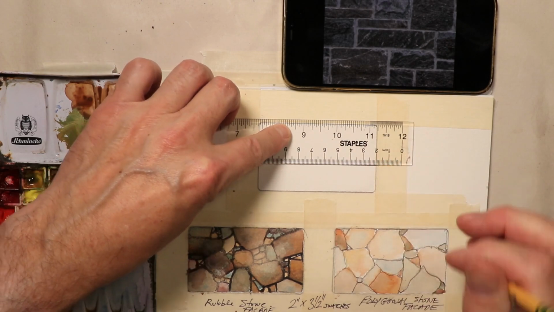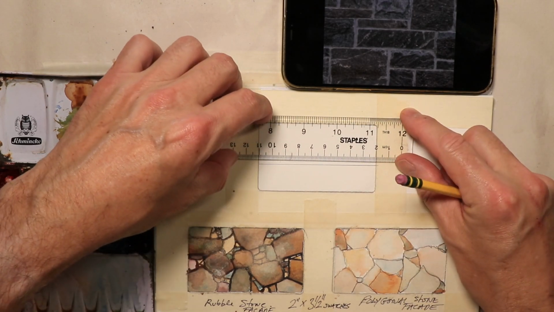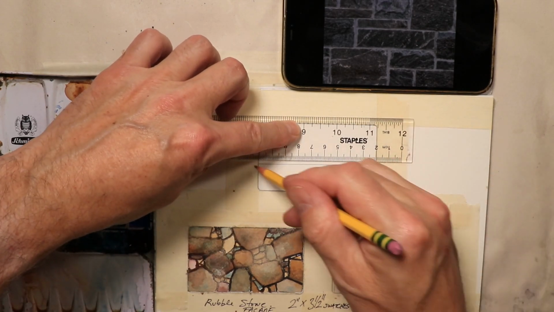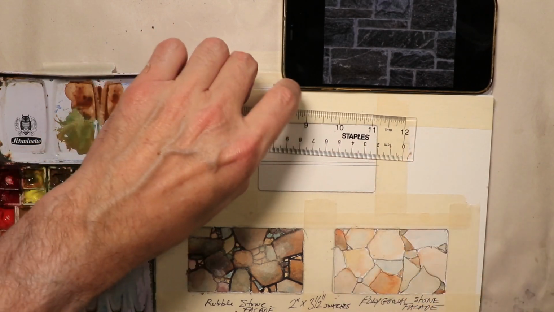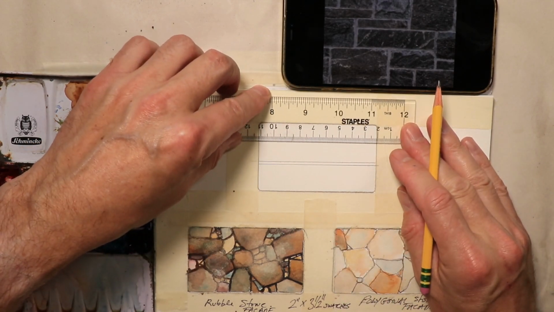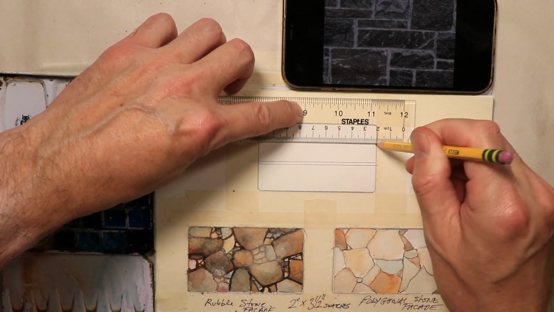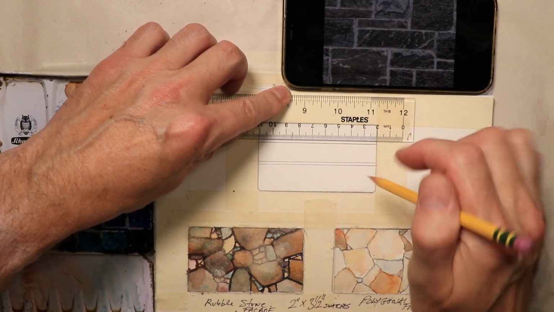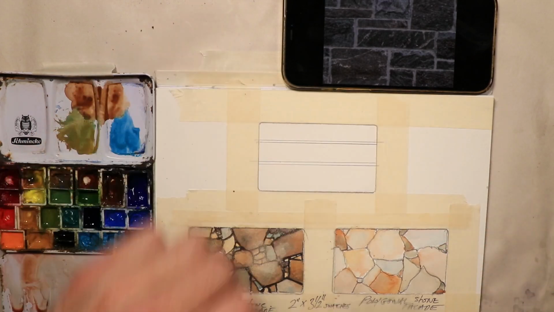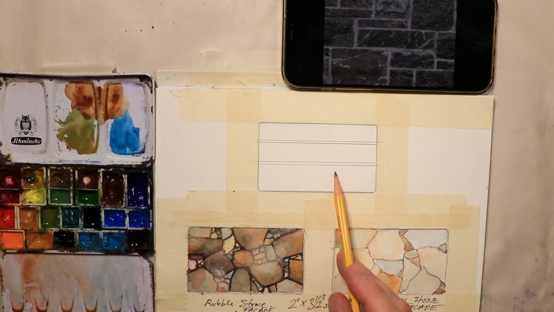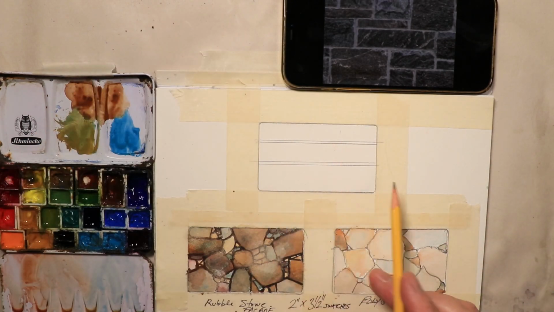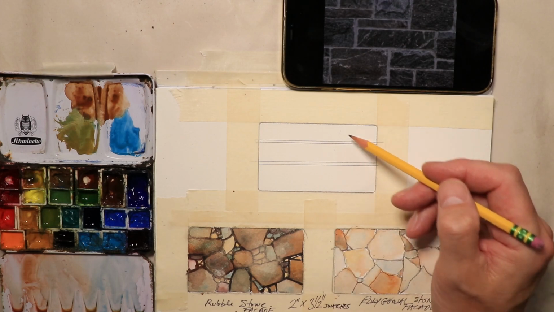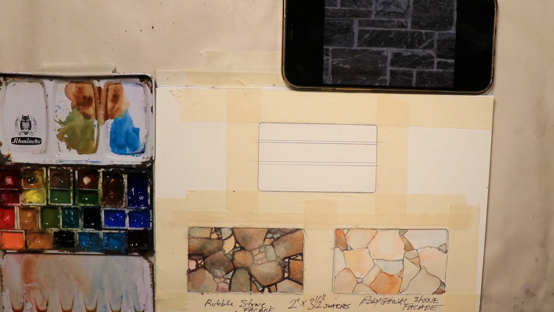So we're going to have one line like that and a cement joint like so. Then we're going to do another one here and another one here like so. So basically we did just like 3 courses of stone with a cement joint in between the 3 courses, all right?